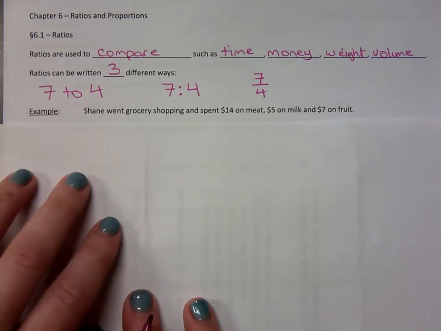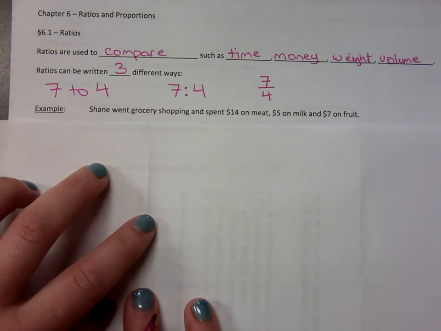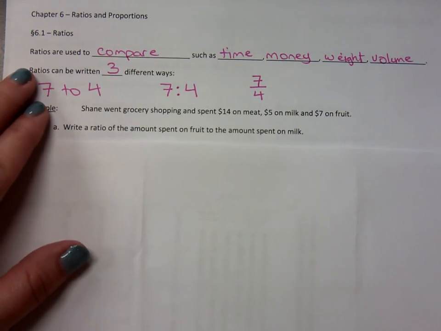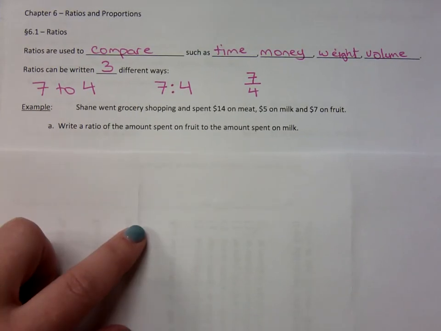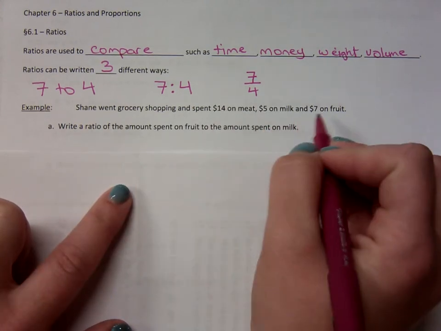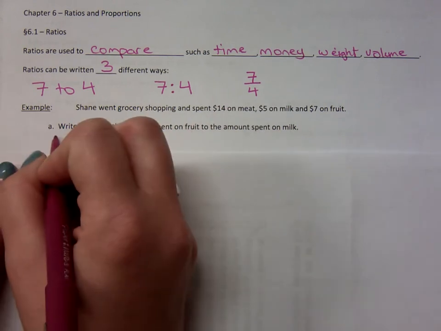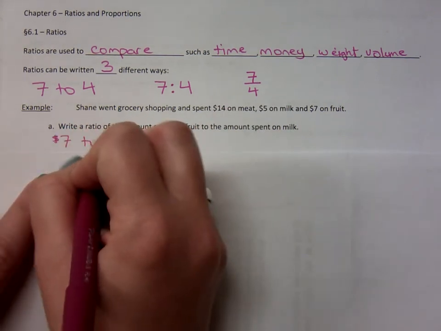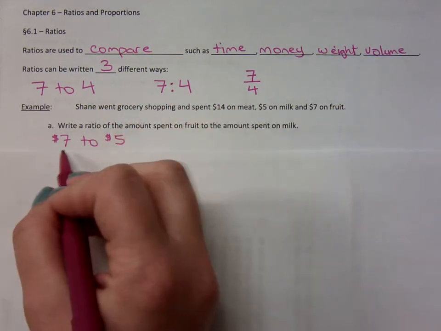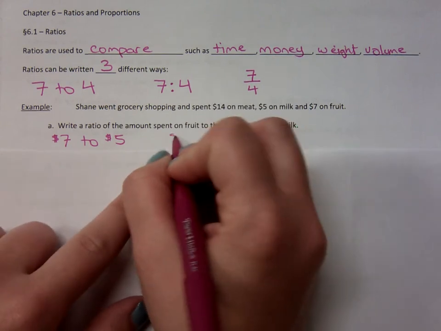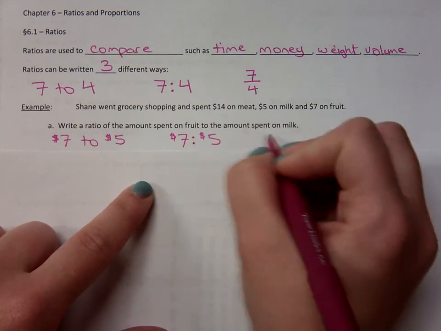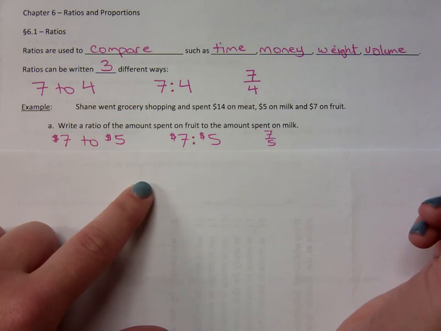Alright, so for this example, if Shane went grocery shopping, he spent $14 on meat, $5 on milk, and $7 on fruit. So we want to write a ratio of the amount he spent on fruit to the amount he spent on milk. So fruit was 7, so we'd write the 7 first. $7 to milk was $5. So he's comparing his cost. We could also write that 7 to 5 with the colon, or 7 over 5 as a fraction.